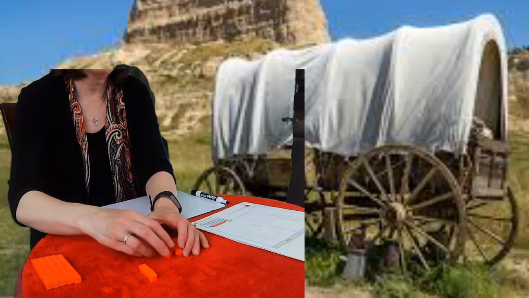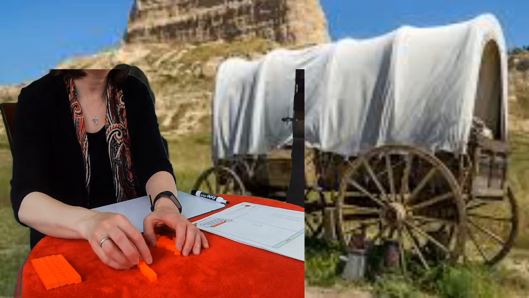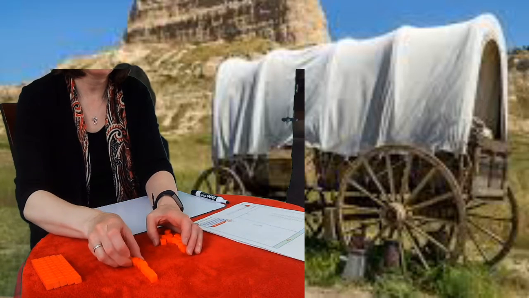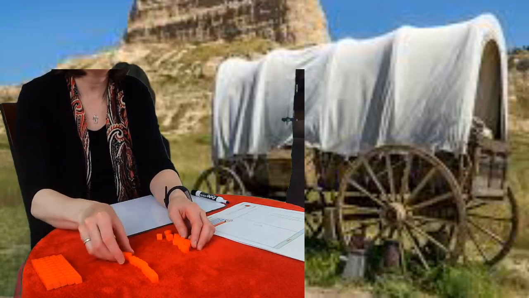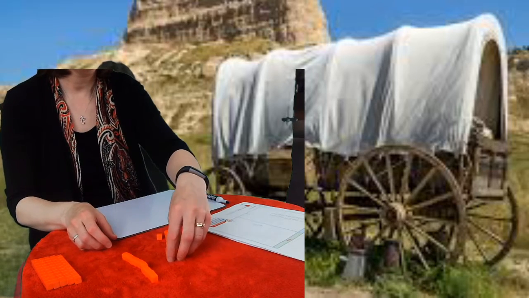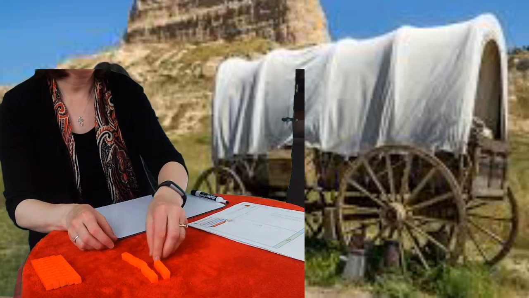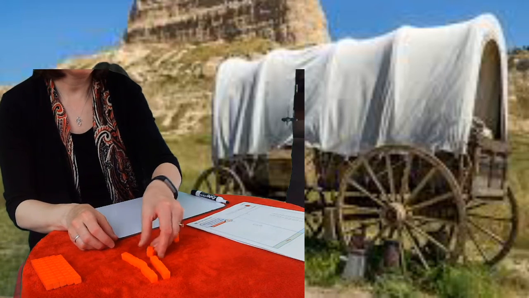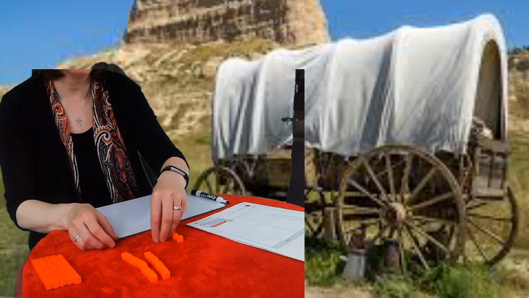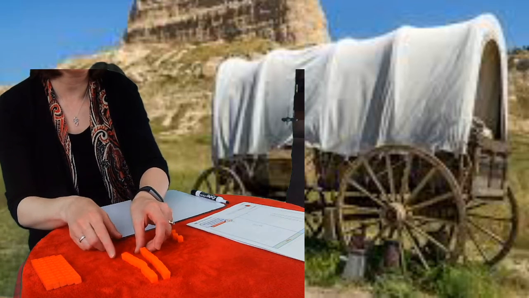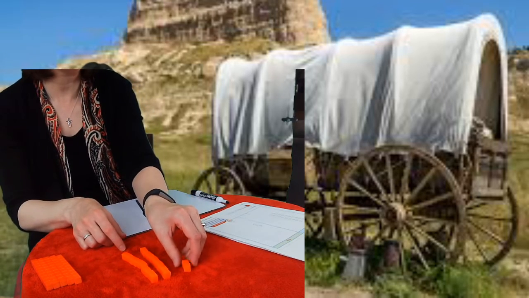2, 4, 6, 8, 10. So I have one stick of 10. 2, 4, 6, 8, 10. I have 2 bundles of 10, so now that's 20, and 3 ones left over.